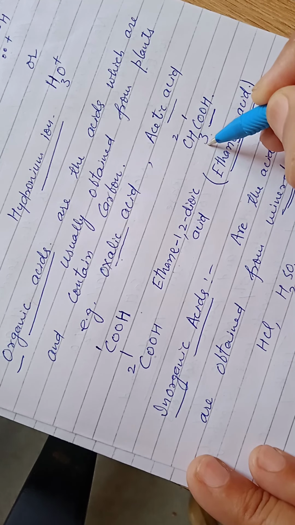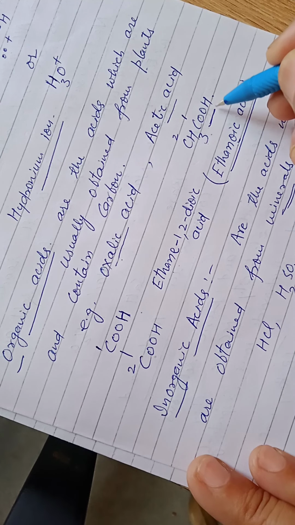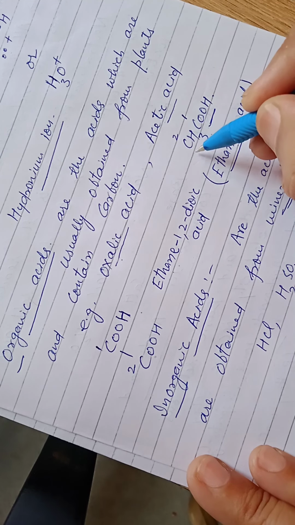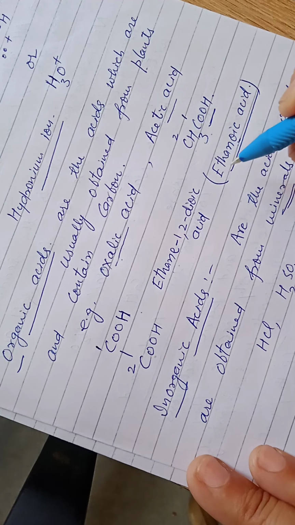Now we write their formulas. Acetic acid is CH3COOH. How many carbon atoms? Two, and for two carbon atoms we use the word root eth-ane.